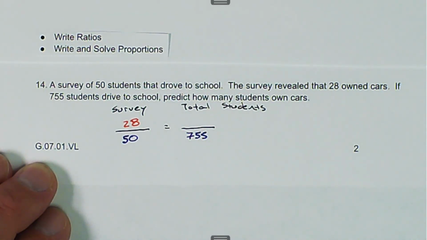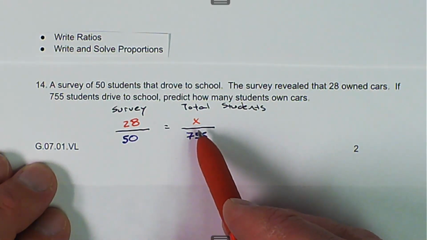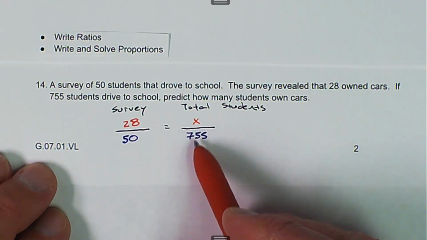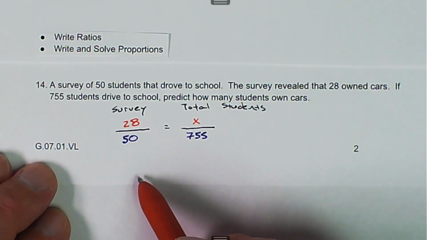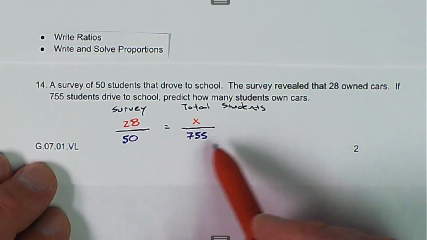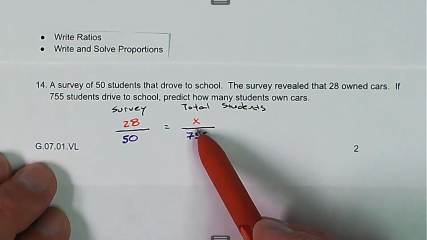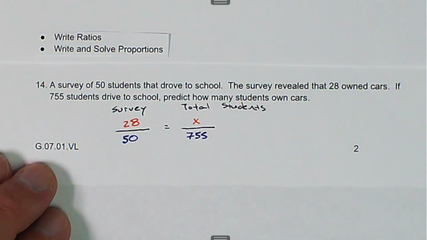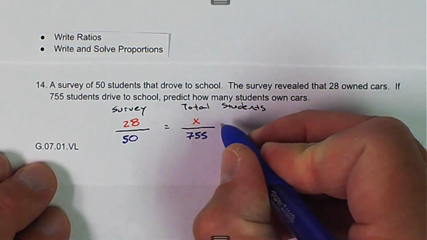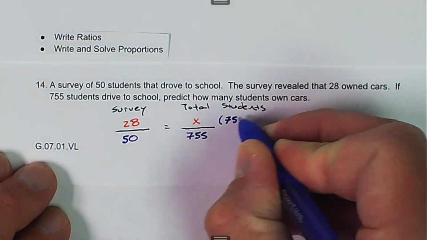So we want to find our x value, which is right there. And what we can see here is, obviously on this right side, we have x divided by 755. So we could do our means and extremes if we wanted to, or we could just outright solve this. So how do you get rid of division if you're trying to solve? The inverse operation of division is multiplication. So we can multiply both sides by 755.